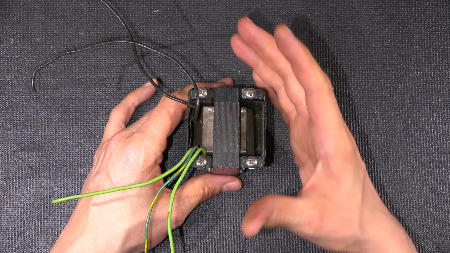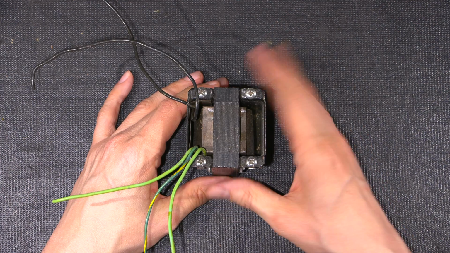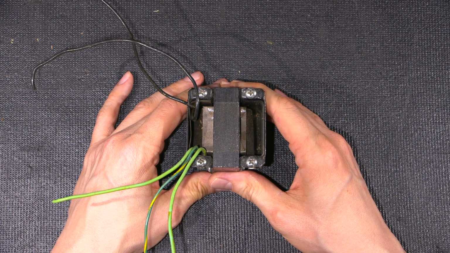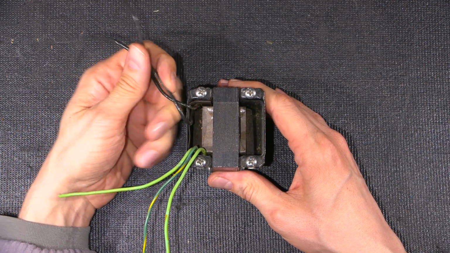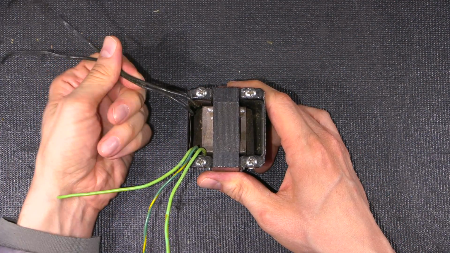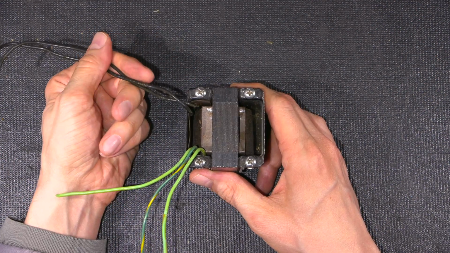For those of you that want to guess what the leads do, where they go, and what the transformer is, pause the video now and take your guess. And for those of you that want to know right away, here is the answer. So by looking at the lead coloring, black is very commonly running off to the AC line. I'll talk a little bit more about the "commonly" here in just a little bit. These commonly run off to the AC line.